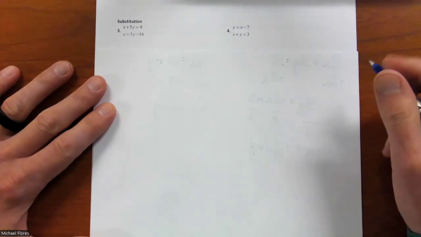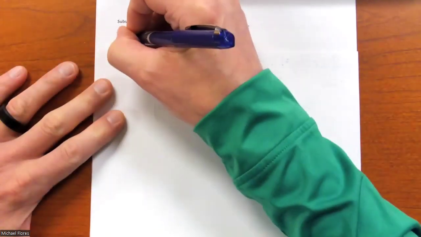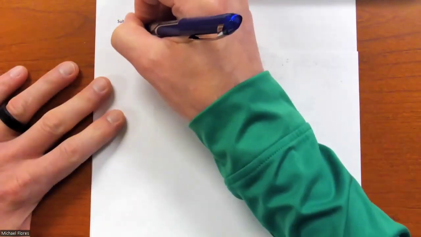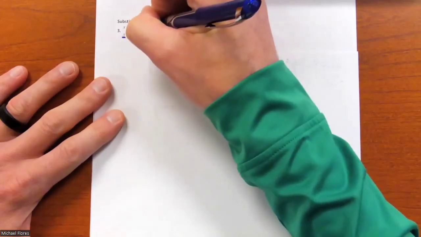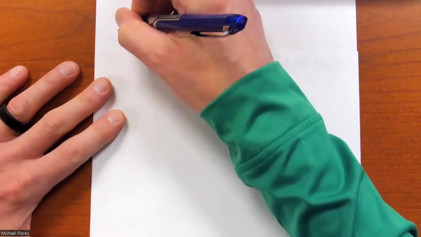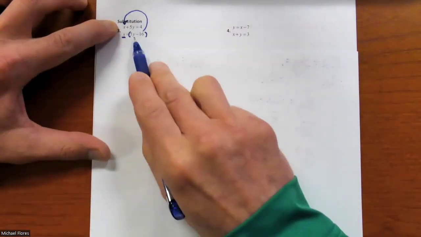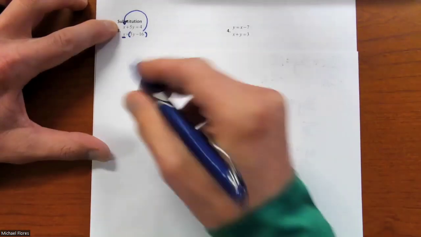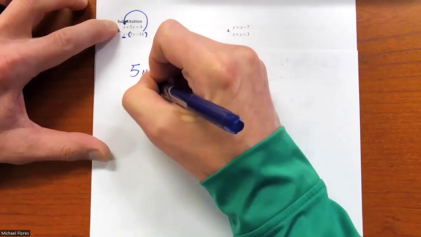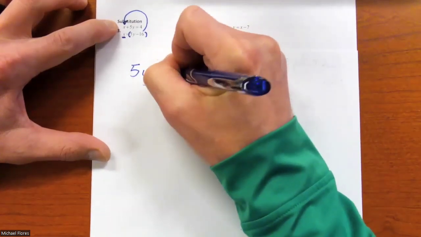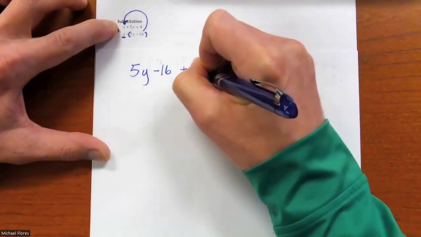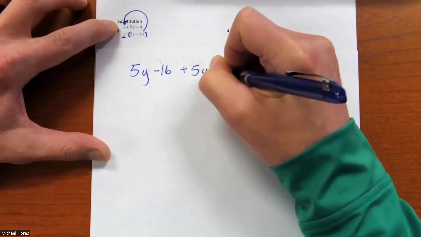They want us to use substitution for example 3. In order to do that, you must have a variable that is isolated. And my goodness, we do. How kind of them. Look at x, all by itself. So now that we know what x is, we're going to substitute it for x right there. So instead of x plus 5y, let's put what x is. x is really also 5y minus 16. Now, plus 5y equals 4.